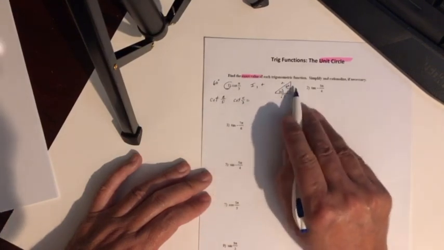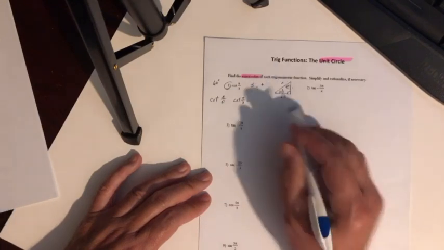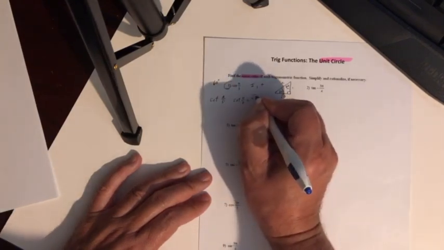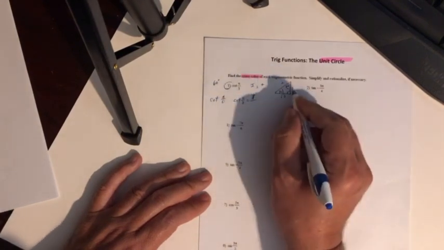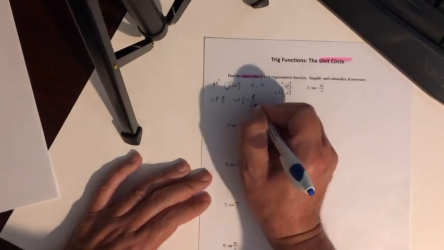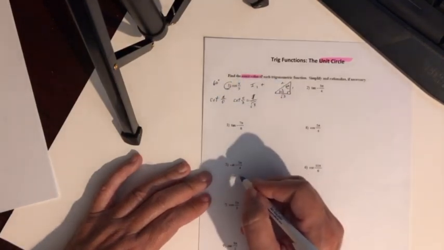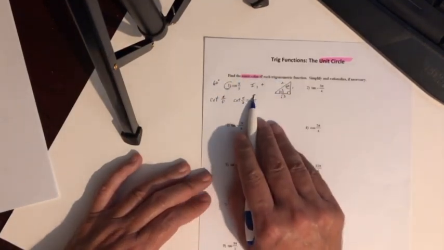So I'm doing 1 over the square root of 3, because that's a 1.